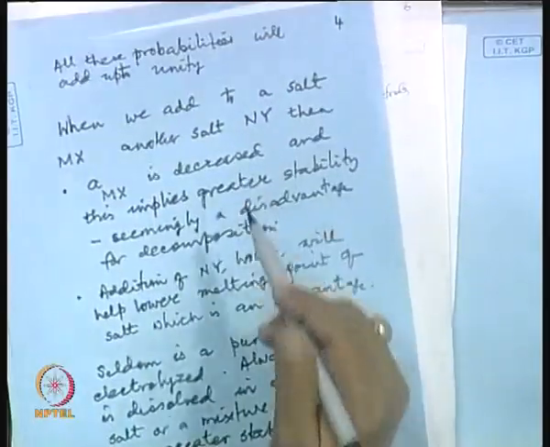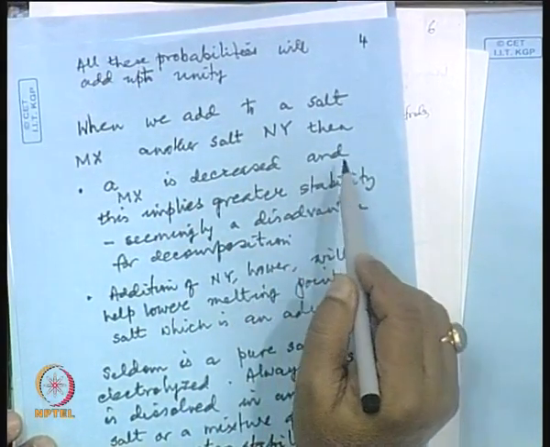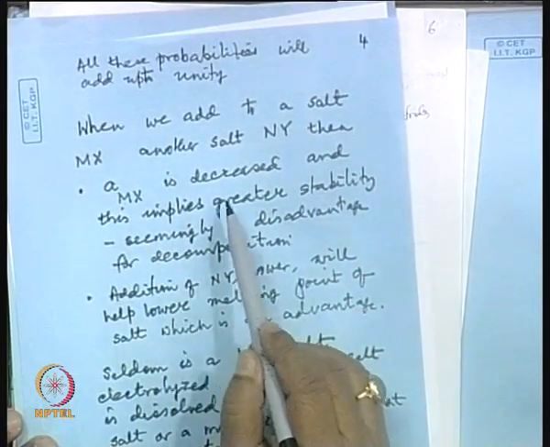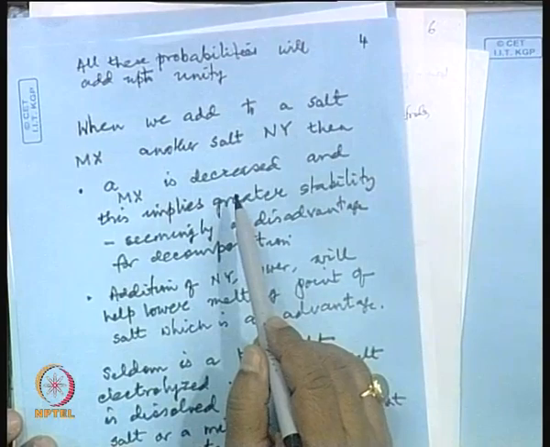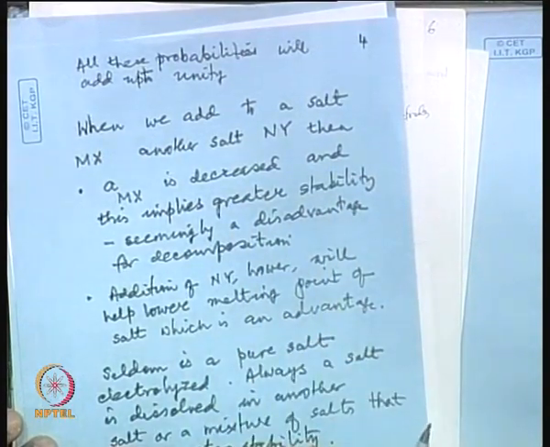We see that when we add to a salt Mx another salt Ny, then the activity of Mx is decreased, obviously, and this implies greater stability of Ax. By so putting another salt, we are stabilizing the other salt.